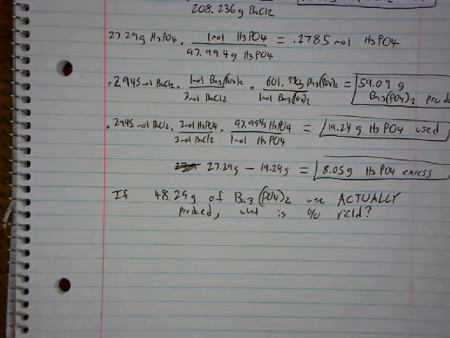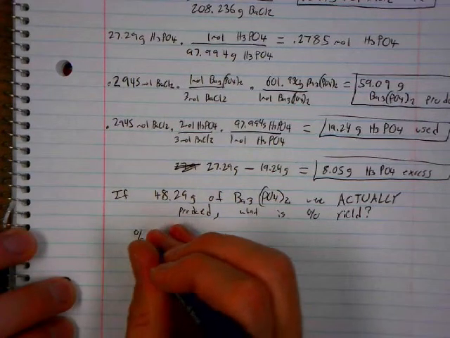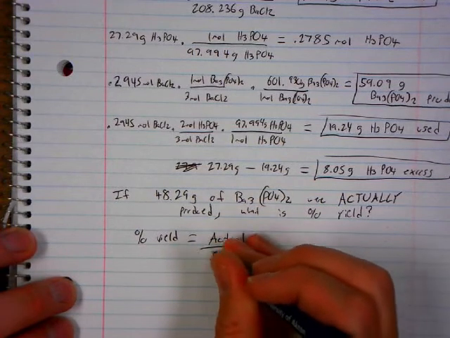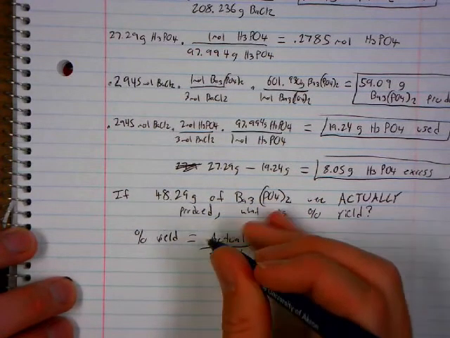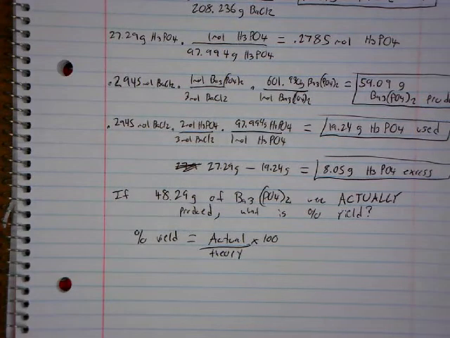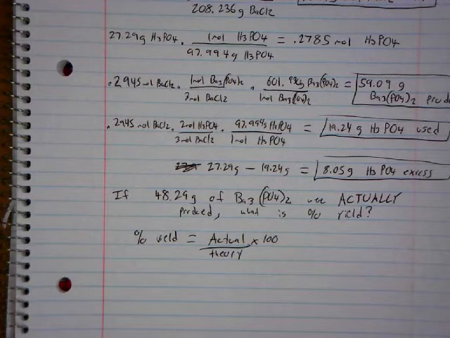So percent yield is the only other thing that we have to do with this. And after this, we're done with the notes for the chapter. That is chapter 3. Chapter 3 is limiting reactants, excess, in theory, actual. So the equation for percent yield is equal to actual over theoretical times 100. You can never have a percent yield over 100. You don't have to worry about any kind of absolute value because it should be a whole number. Actual over theoretical times 100.